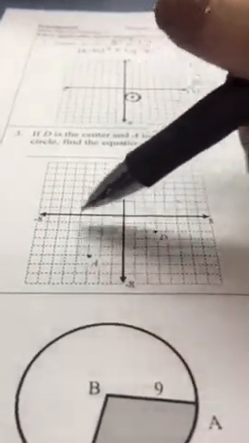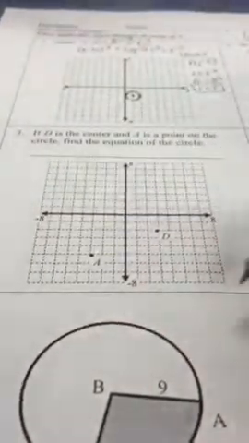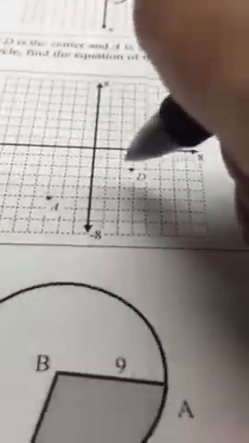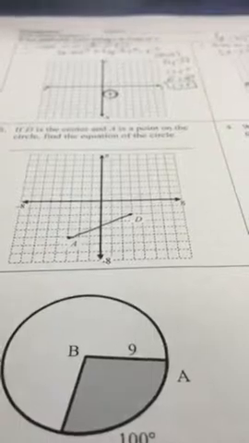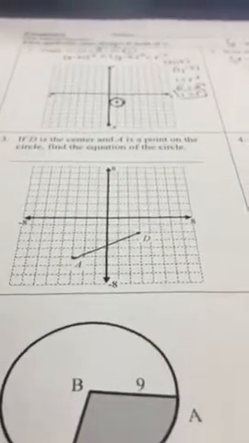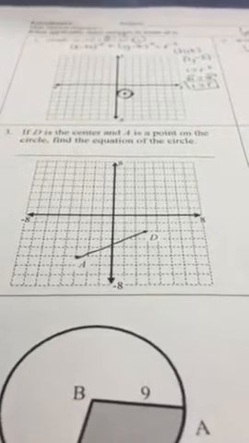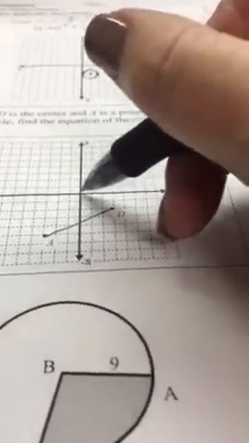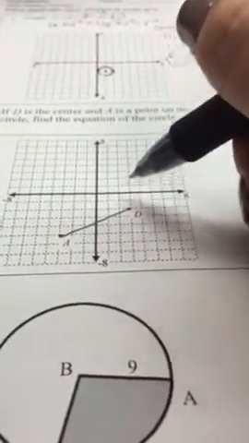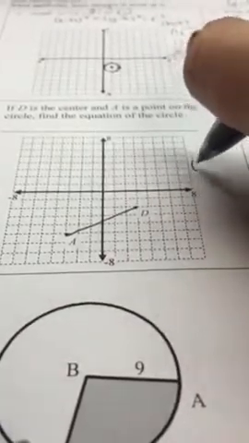So if you could imagine, our circle would go around this point D with a distance that's this length. So if you think about that, we could identify this length from A to D as our radius. Now remember, for the equation of the circle, we need two things. We need the center and the length of the radius. We're already told D is our center, so we can identify that ordered pair as (3, -2).